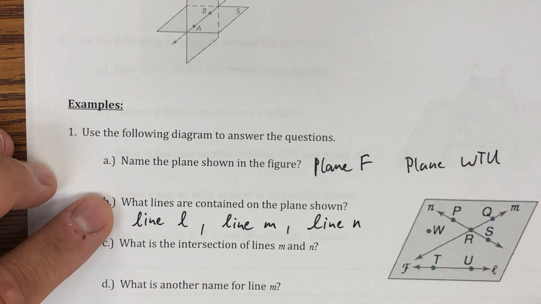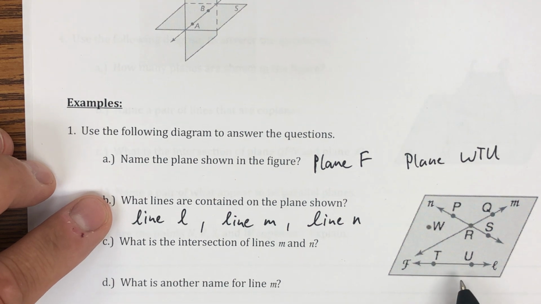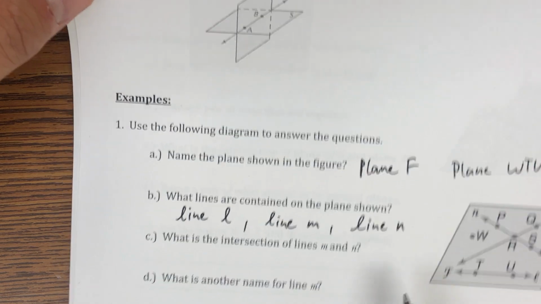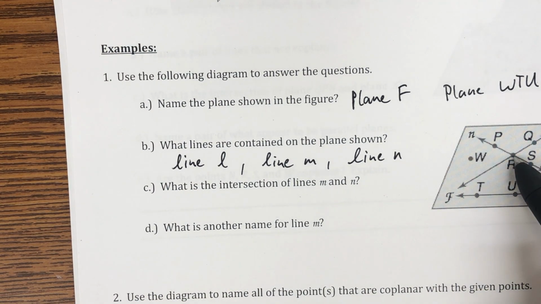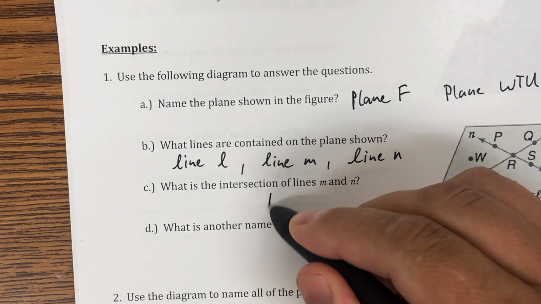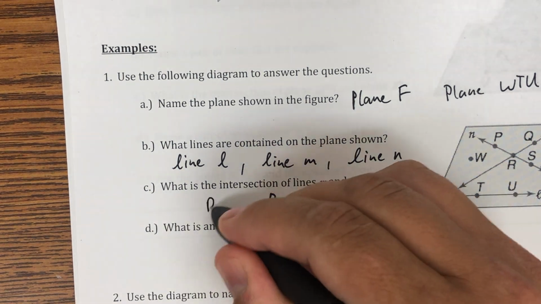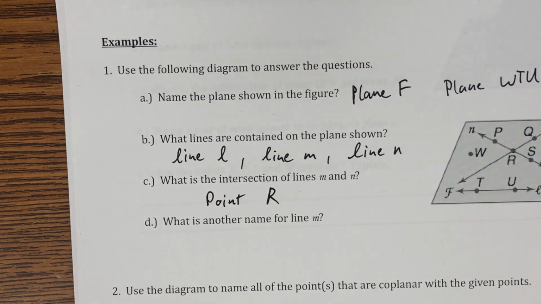I also could have named line L, line TU. Just make sure you use the arrows above it. So you have options. Next step, what is the intersection of line M and N? So here's line M, line N, they intersect at a point. That point is point R. And I could also say point R if I'd like.